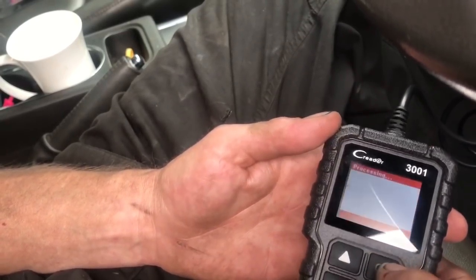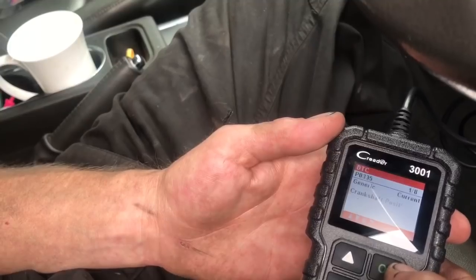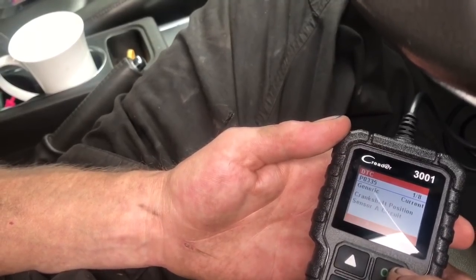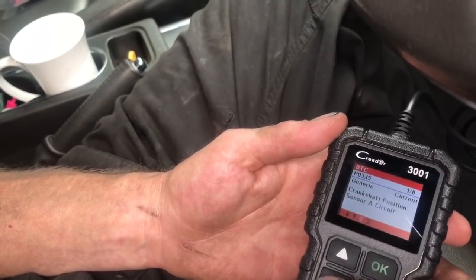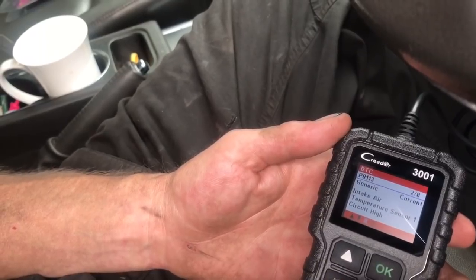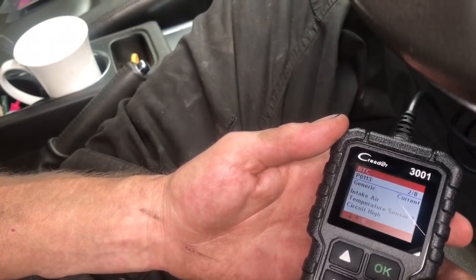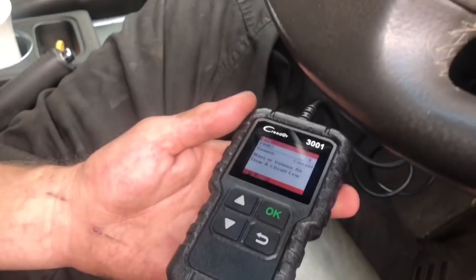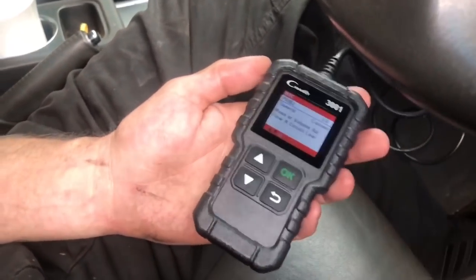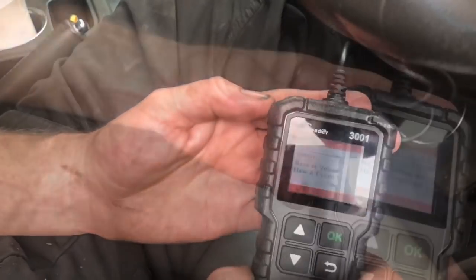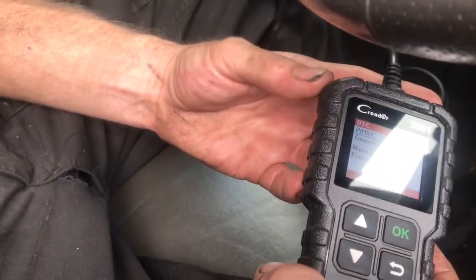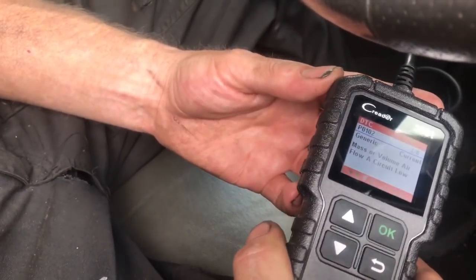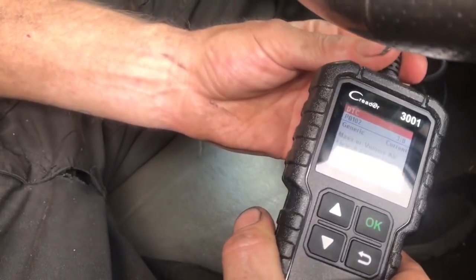Read codes: crankshaft position A circuit, air intake temperature sensor, and mass airflow. So we've got three fault codes there, guys, but I've just unplugged the sensors to give you an indication, just so I can show you that it can pick up on a number of faults.